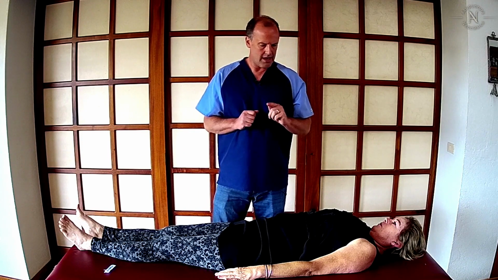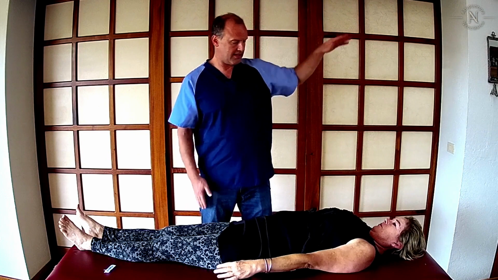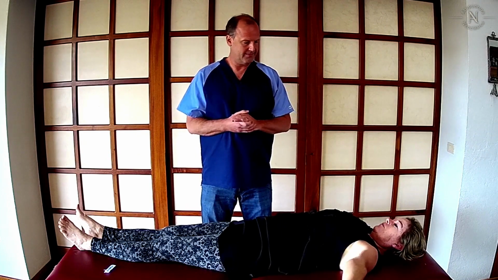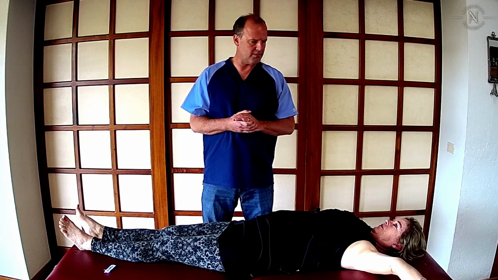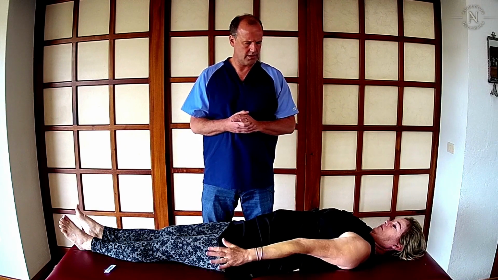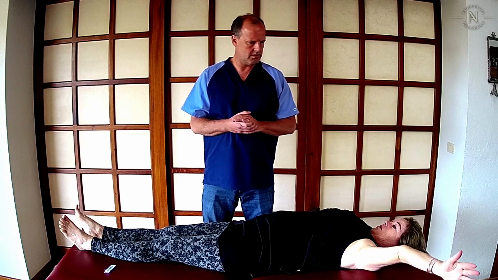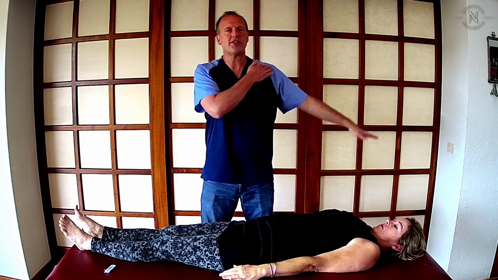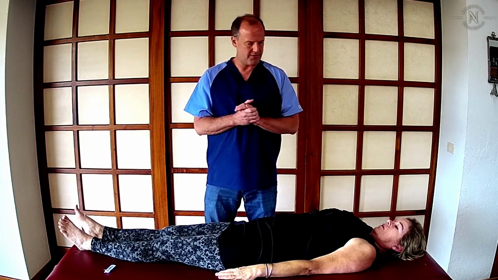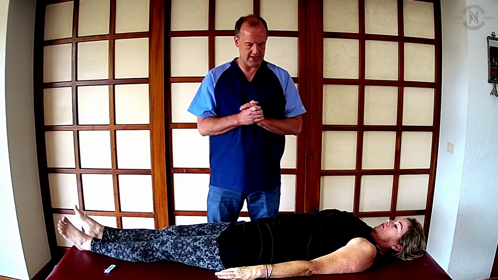Now for the big test. Let's see how her shoulder is doing. There's still limited range of motion. But it doesn't hurt. It's like it slides well. So she says the pain is gone, but there's still a limited range of motion. So let's give it a few seconds to see.